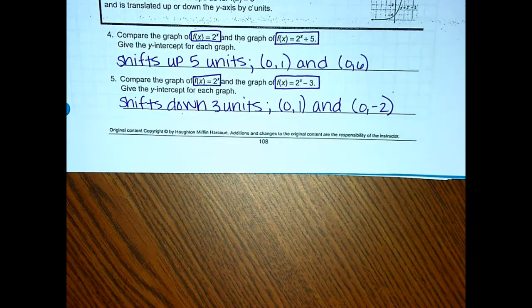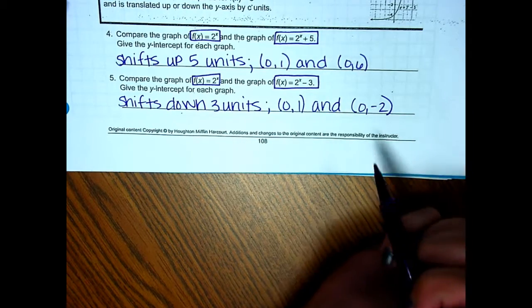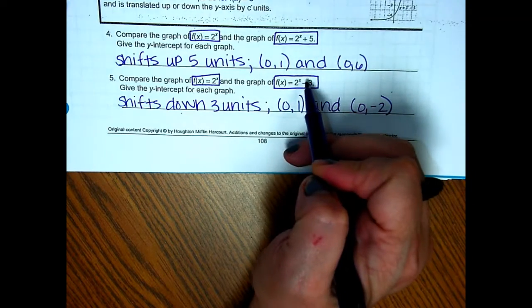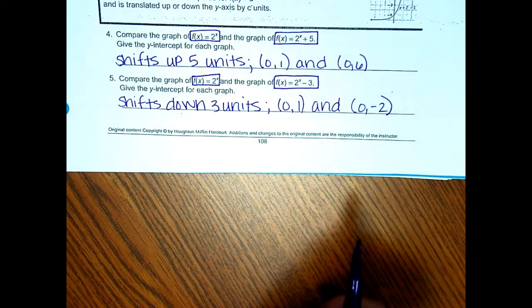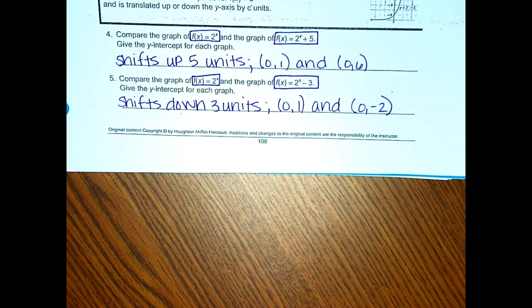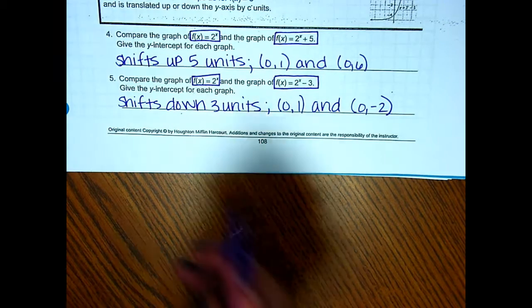Okay, if it was going to shift left and right, you would have to have it in the h, which would be up in the x, up in the exponent. Okay, and that's actually it for your notes today.